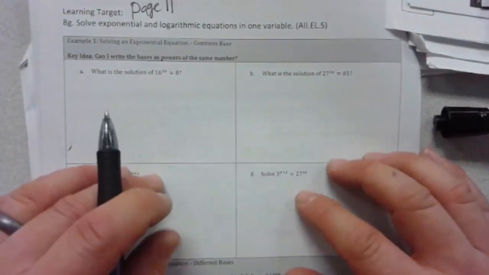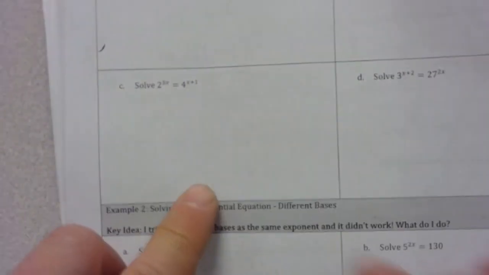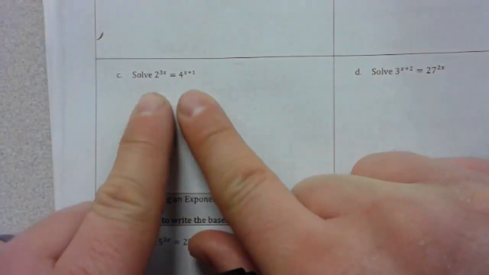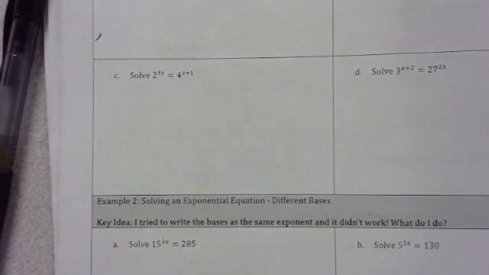We could do them. Actually, I'll skip the first two. C and D is kind of where I want to start. Let's look here at page 11, letter C. The goal is, yep, page 12, thank you, sorry. Page 12, letter C.